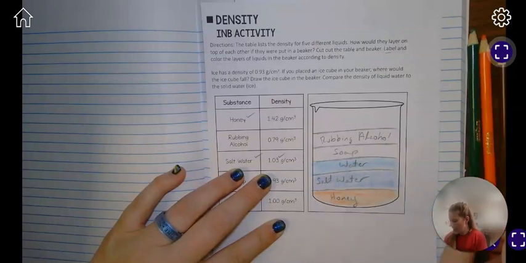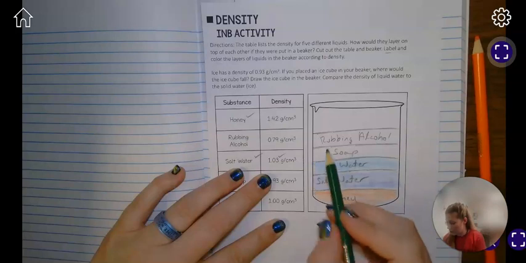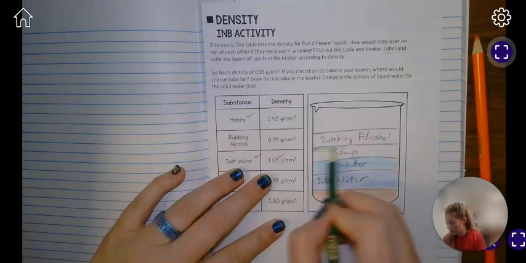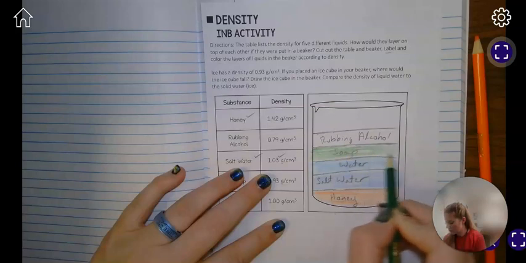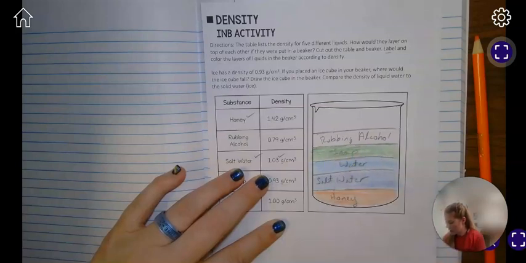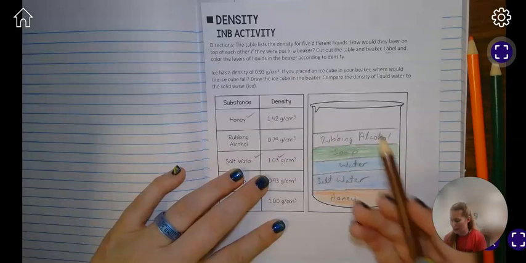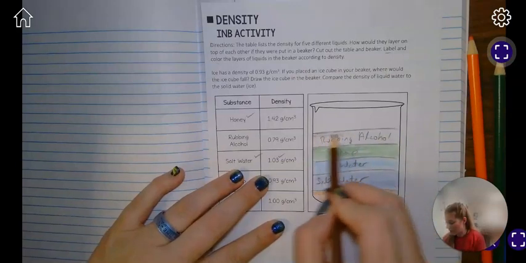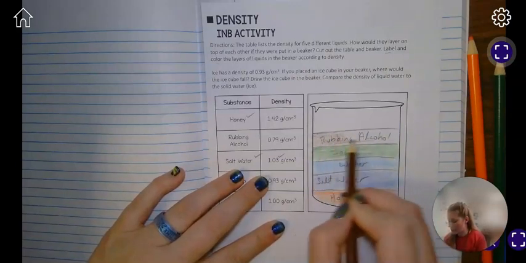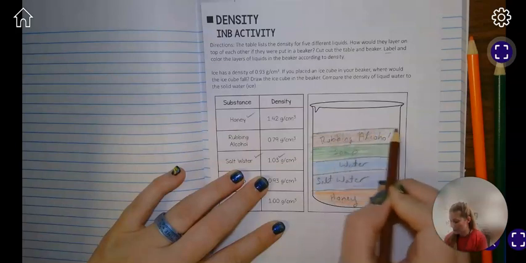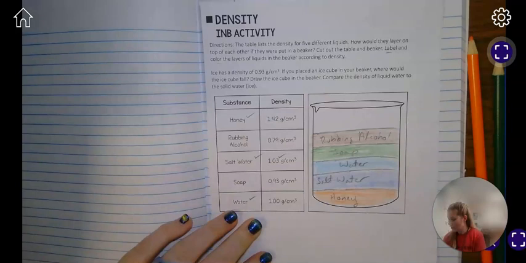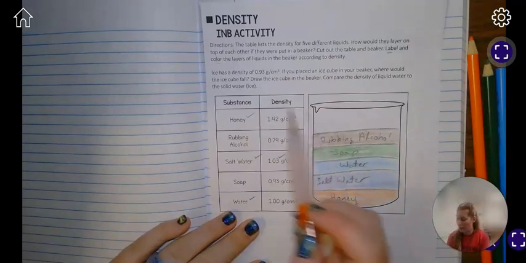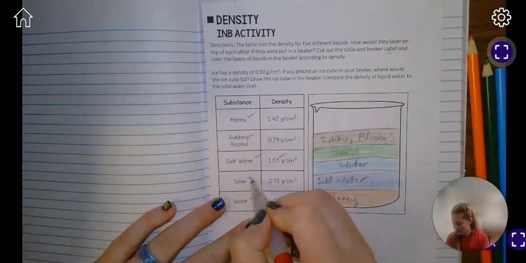There we go. And then for soap, I'm going to use green. There we go. And then finally, for my rubbing alcohol, I'm going to use my brown. And again, I'm just going over it very lightly so I can still read what I wrote. So there we go. So that's the first part of the activity.